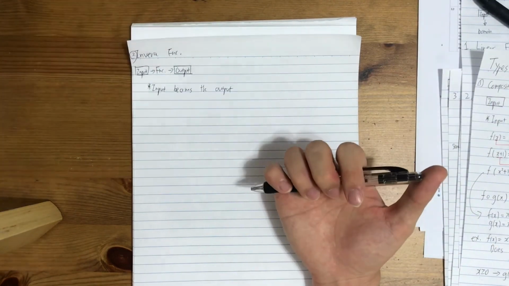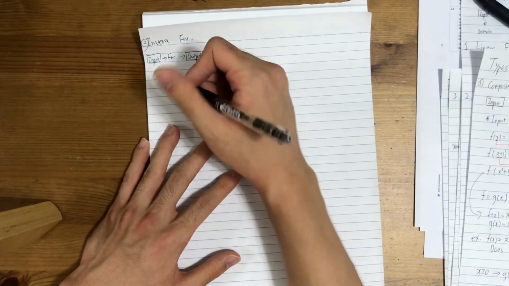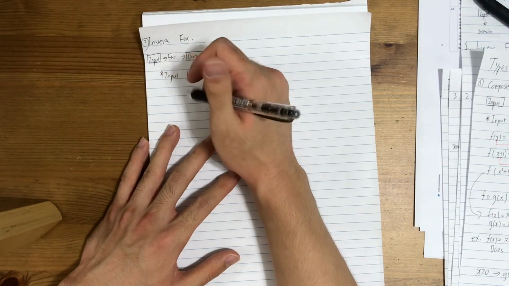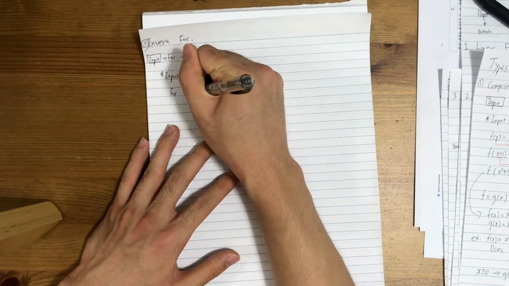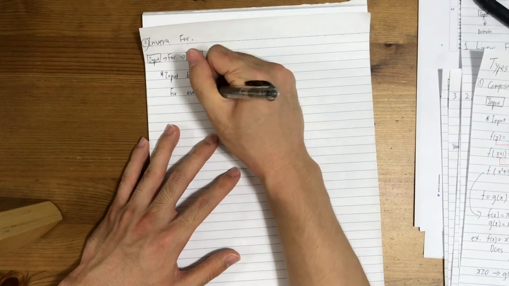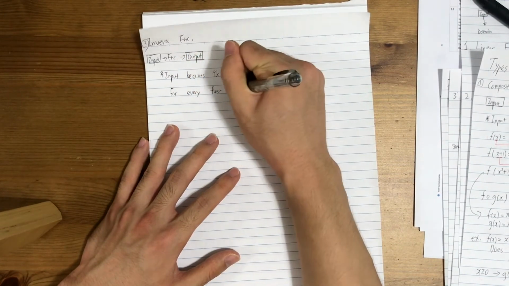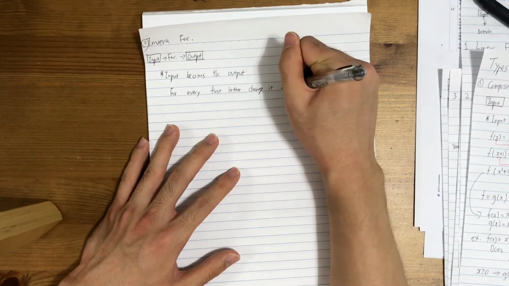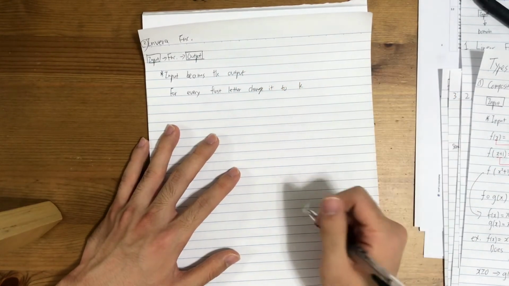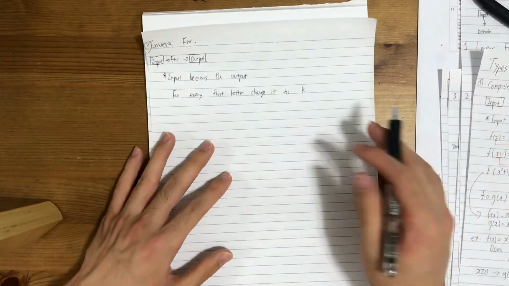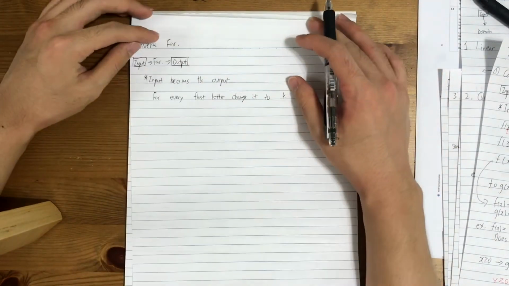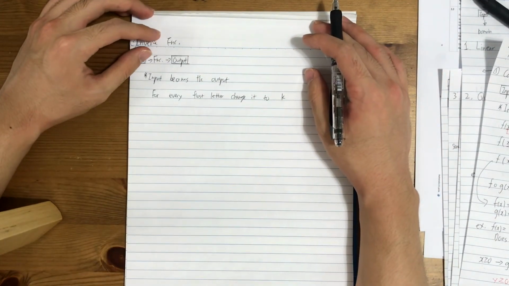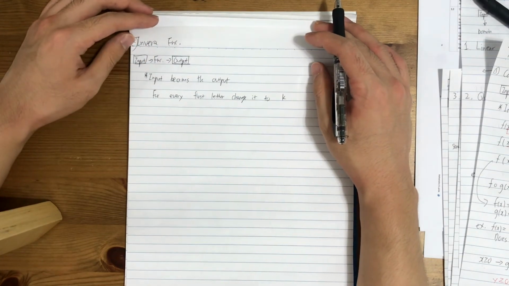But for example, what if we have something like this? You have devised a function where it replaces every first letter with k.